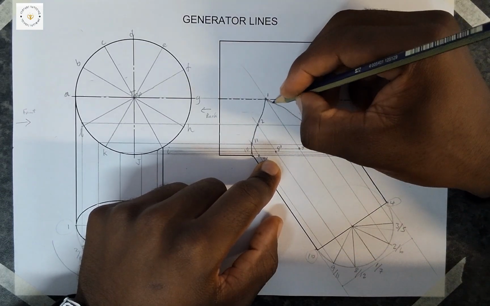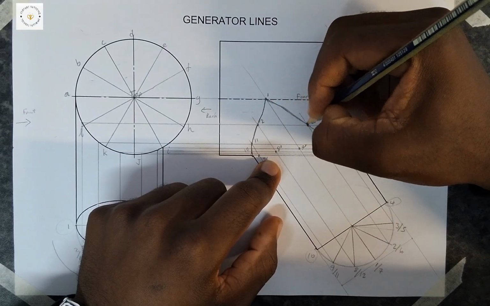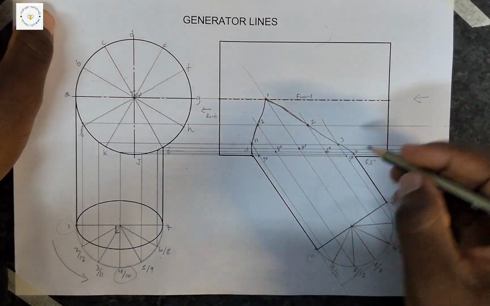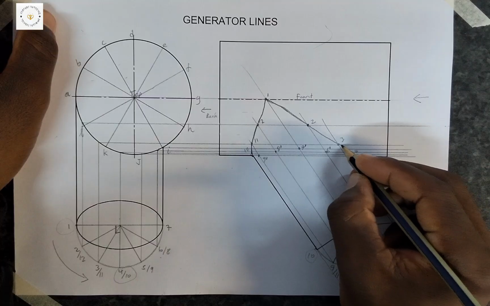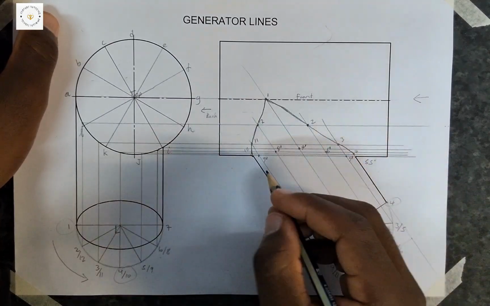Right, sorry guys, I'm not drawing it straight. But as you can see, guys, it's kind of making sense. It's how it is. Or maybe it's supposed to be a straight line, but it doesn't matter because you're doing it freehand. And then now what you need to do is to draw the other ones.